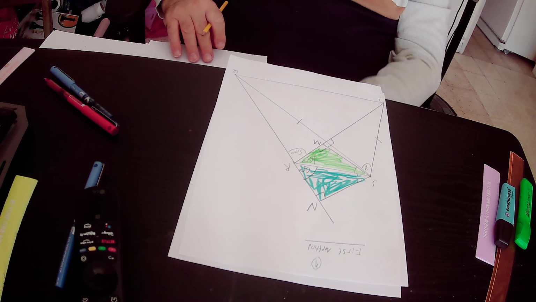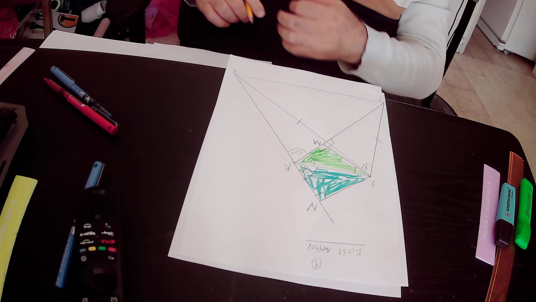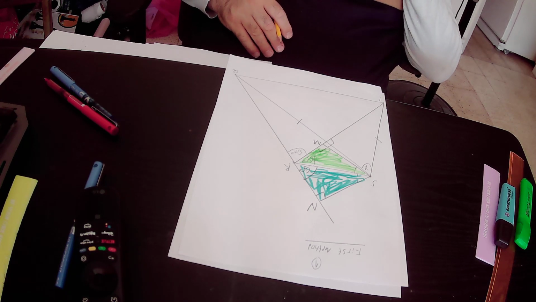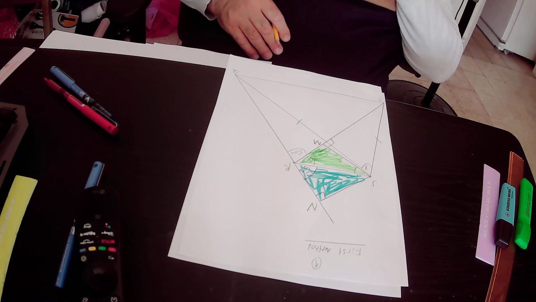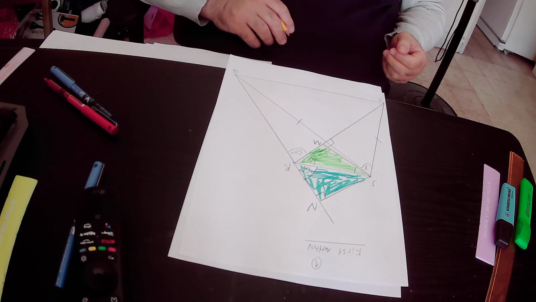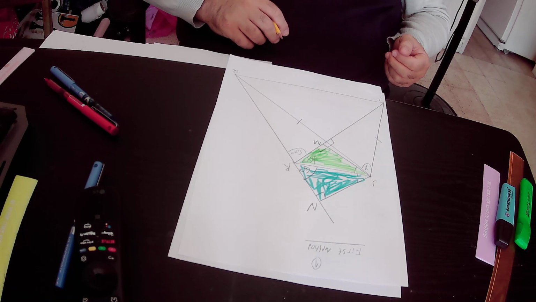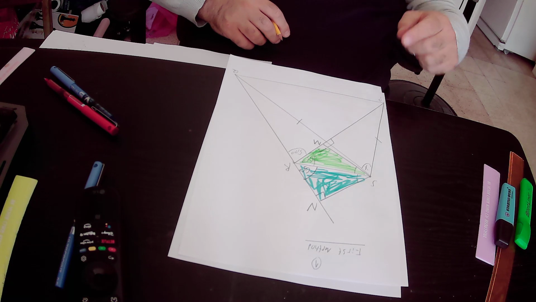Third angle theorem states that if you have two angles in one triangle that are equal to two angles in another triangle, then the third pair of angles must also be equal to each other in both triangles.